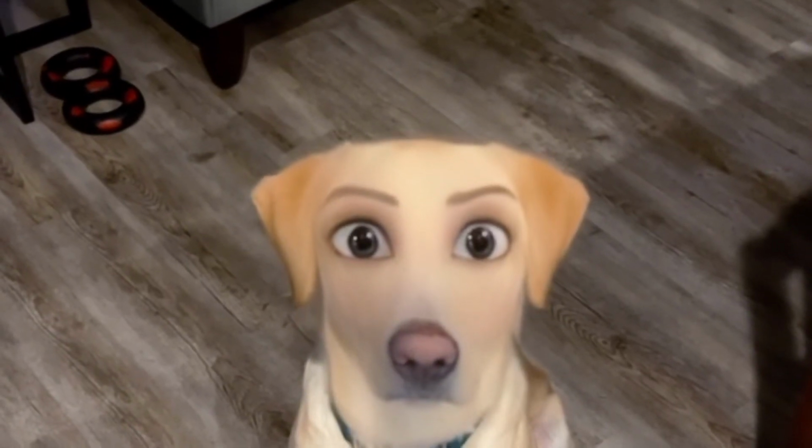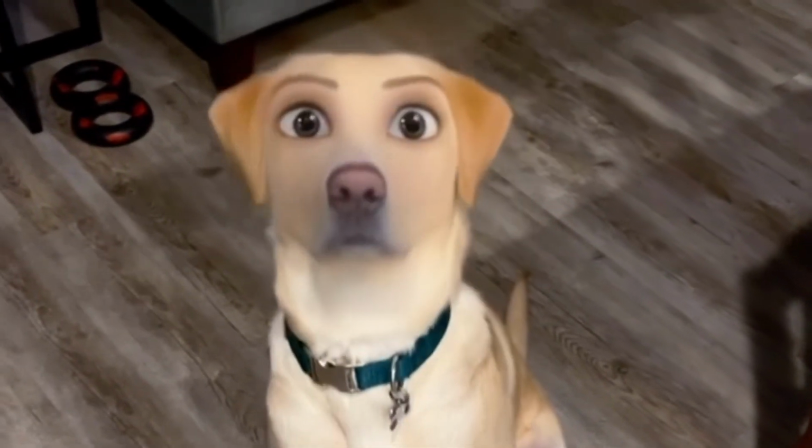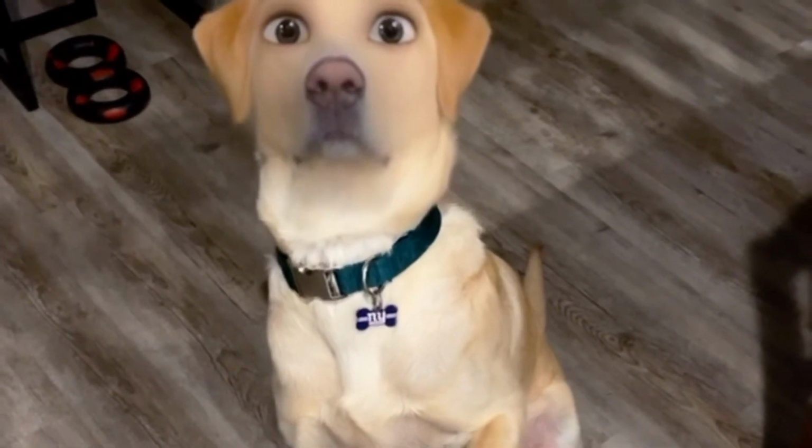And now for something completely different. It's a dog with a face. It has a face. The dog has a face.